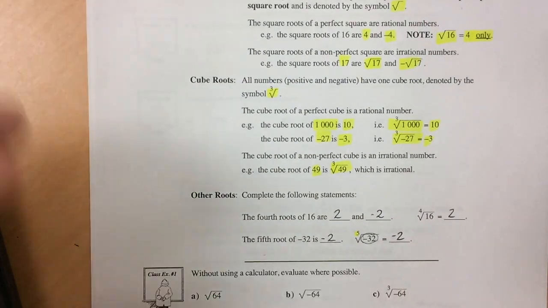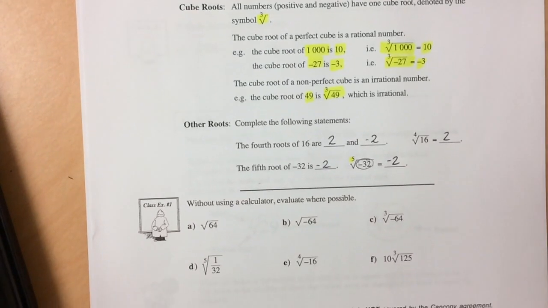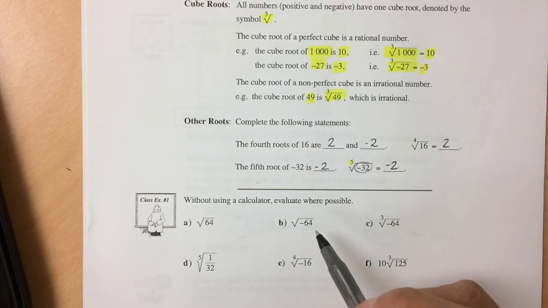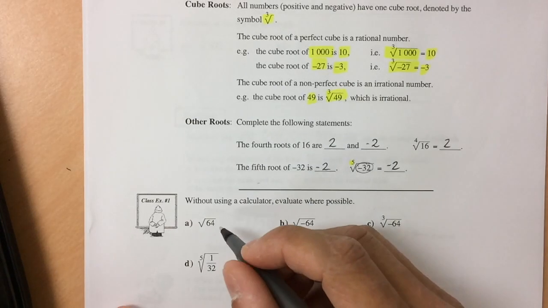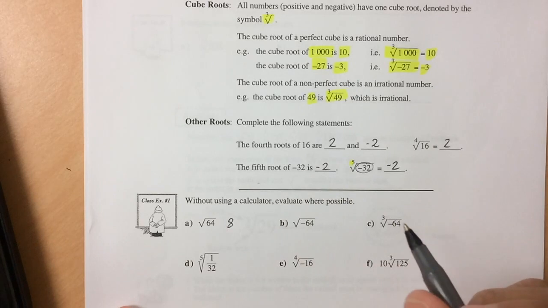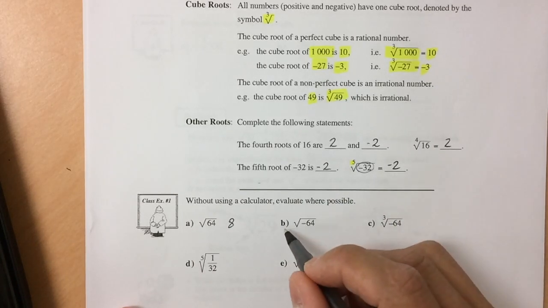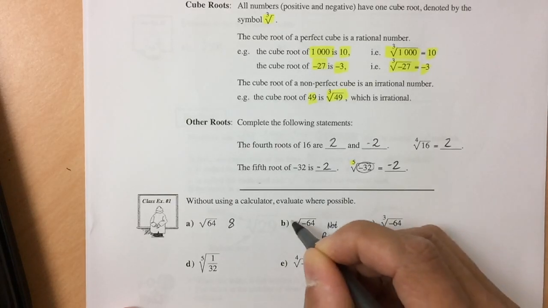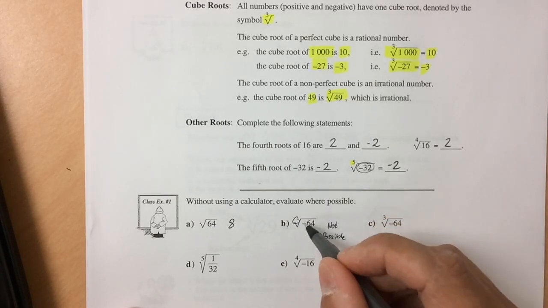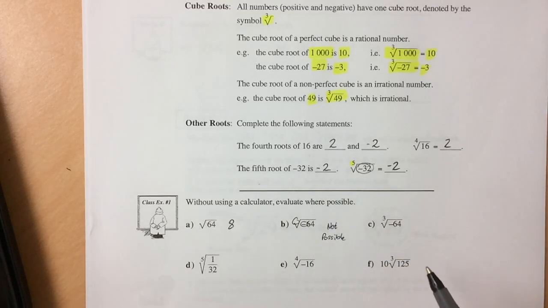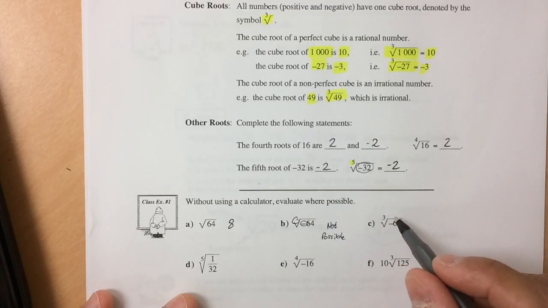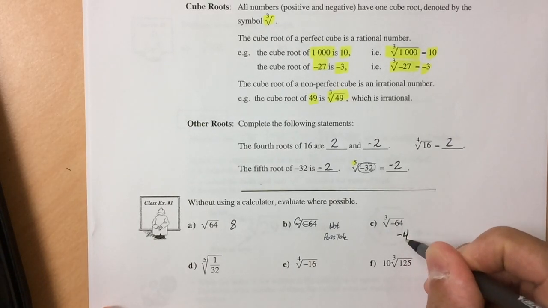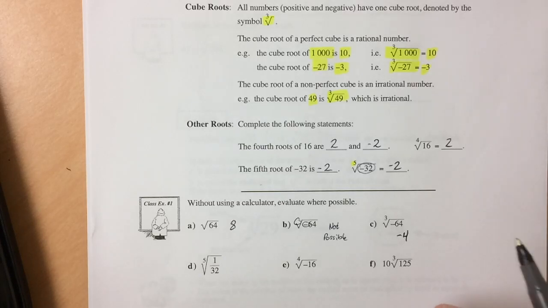So let's move on to class example number 1. Without using a calculator, evaluate these where possible. So the square root of 64 is equal to 8. So 8 times 8 equals 64. The next one is not possible. The reason I know it's not possible is because we have an index of 2. It's an even index with a negative inside. So that's not going to be able to be calculated. The cube root of negative 64 is equal to negative 4. So negative 4 times negative 4 times negative 4.